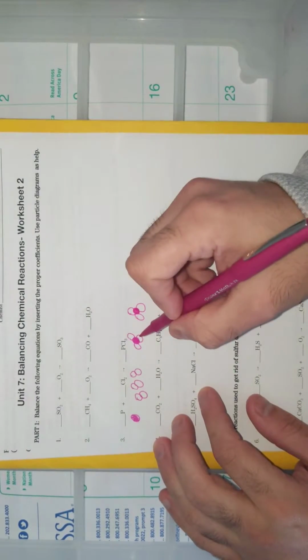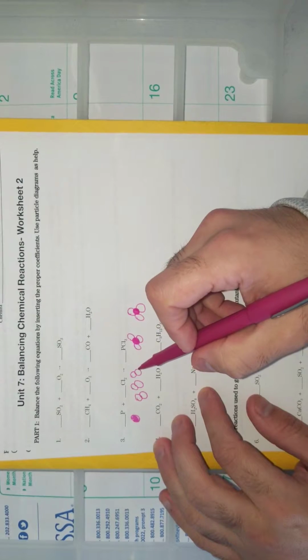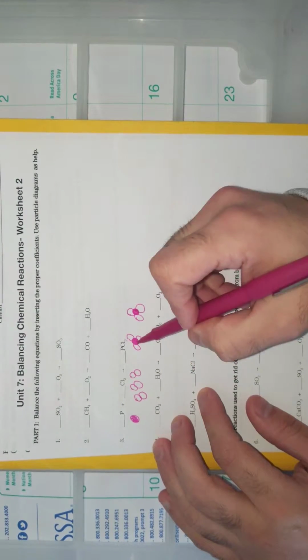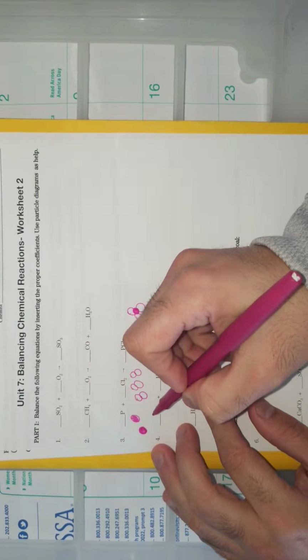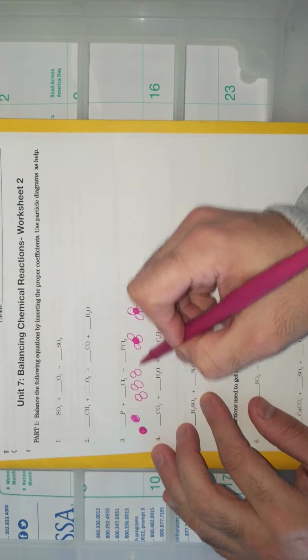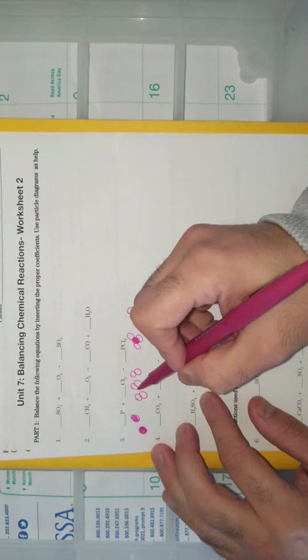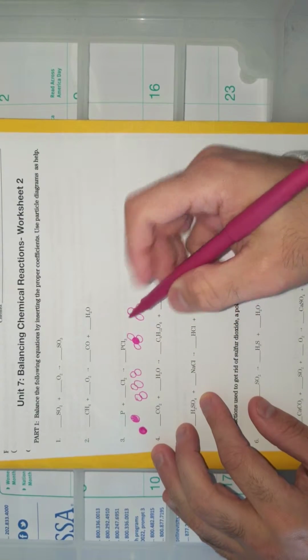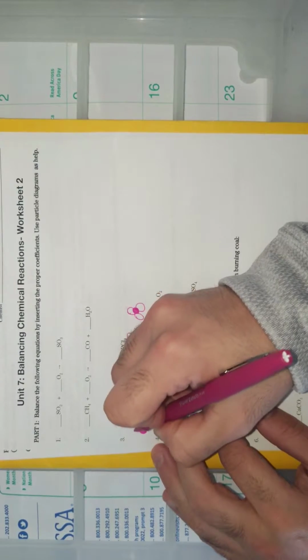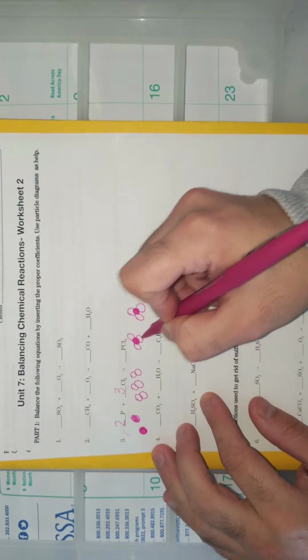That's good. And notice how I just stuck with balancing chlorines, right? I wanted to make sure I had the same number of chlorines on both sides before I move on to looking at anything else. Now I'm going to move on to phosphorus. I have 2 P's, 1 P over here. Well, all I got to do is just add another P. And now I have 2 P's on this side. I have 1, 2, 3 Cl2s, or 2 P's on this side, 6 Cl's, and 2 P's, 6 Cl's. That required 2 P's, 3 Cl2s, and I got 2 PCl3s.